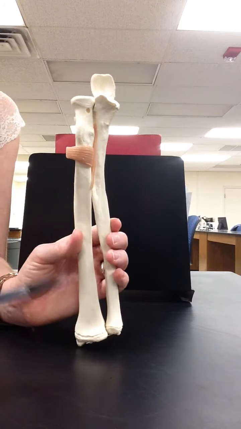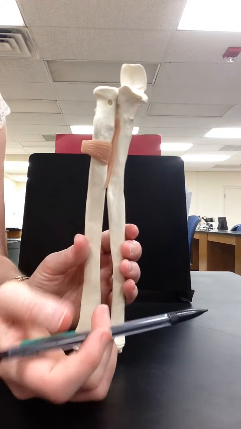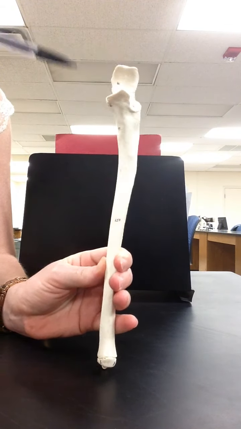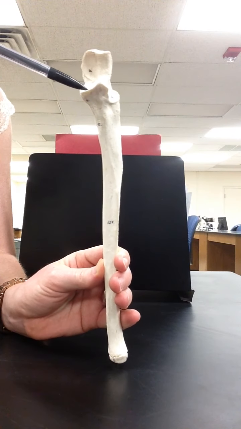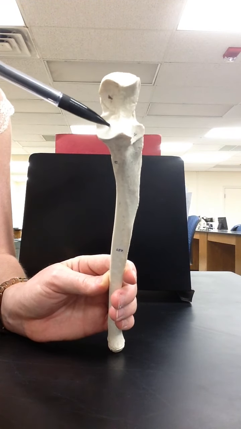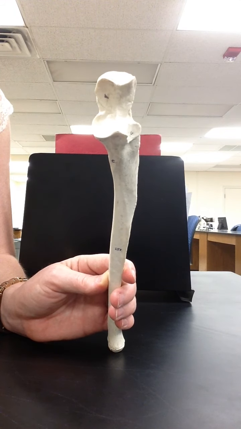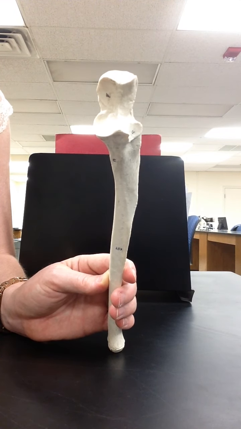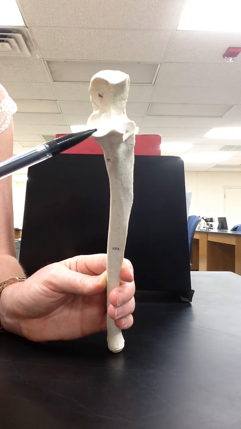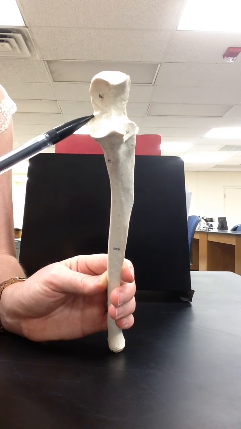We also have a couple of other structures we need to know, so we'll look at the ulna by itself. Here you see the olecranon process. Here you see what's called the trochlear notch. Remember we said the trochlea of the humerus is what articulates with the ulna. So the ulna has a trochlear notch where the trochlea is articulating.